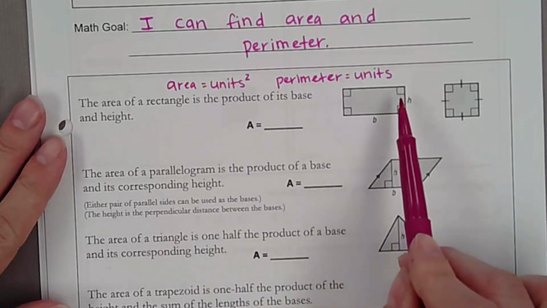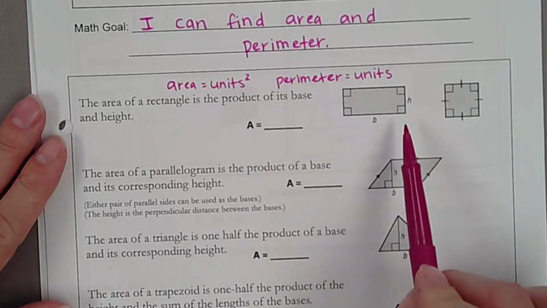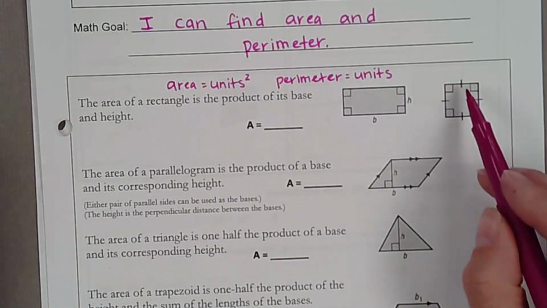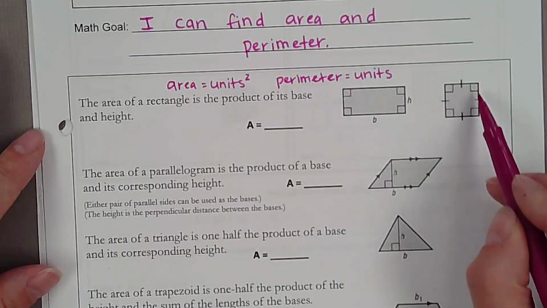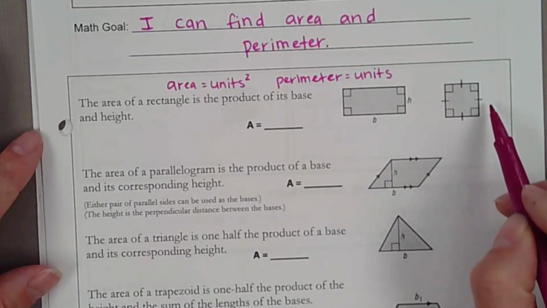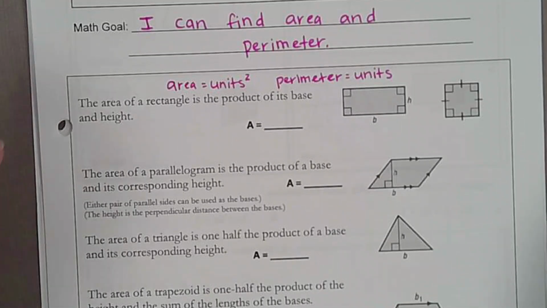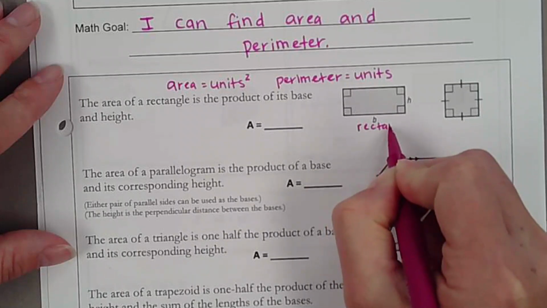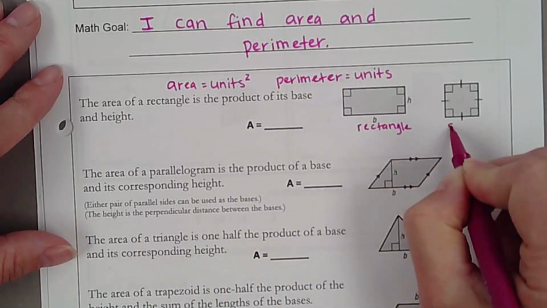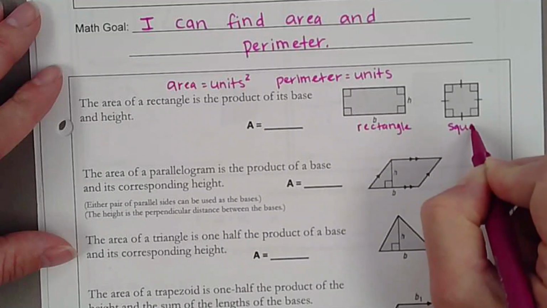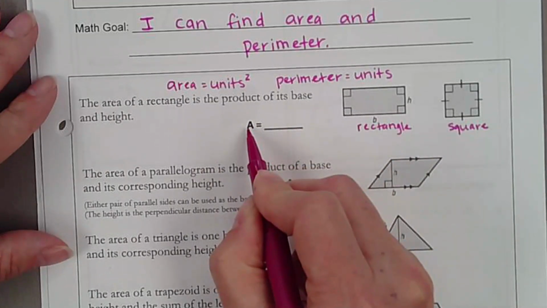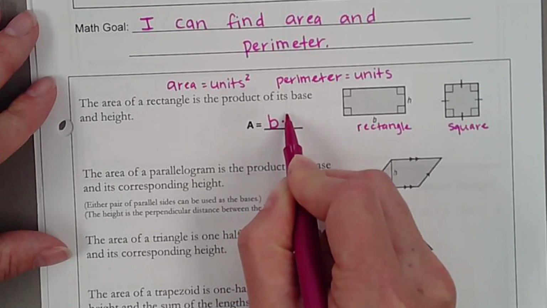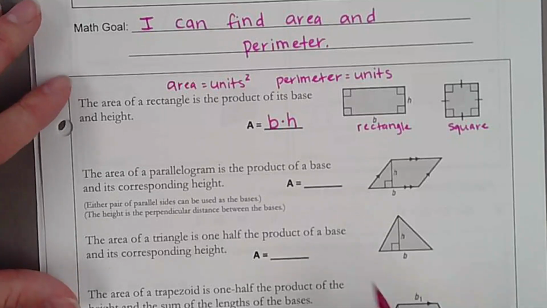When we see a rectangle, or also a square, I know this one is a square because it has 90 degrees in the corner and also because all four sides have the same tick mark. So when I see a rectangle or a square, I can use the same formula, and that formula is going to be area equals base times height.